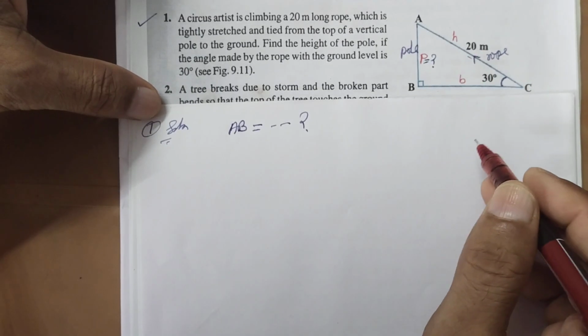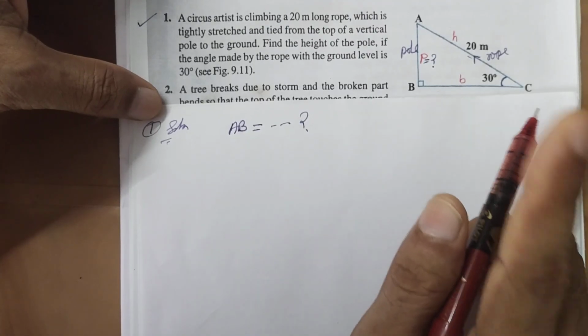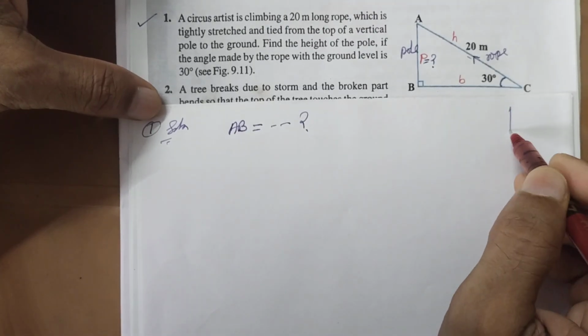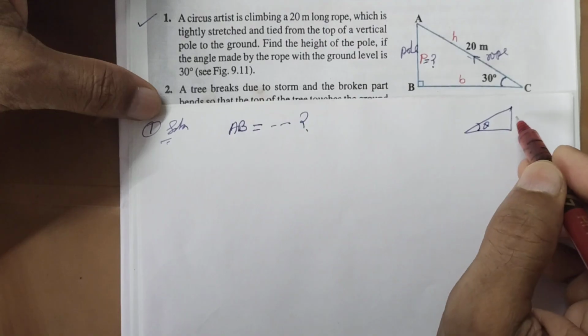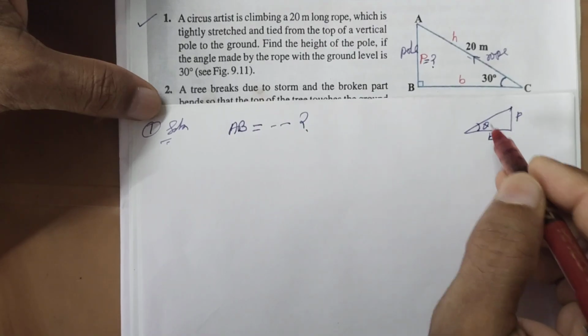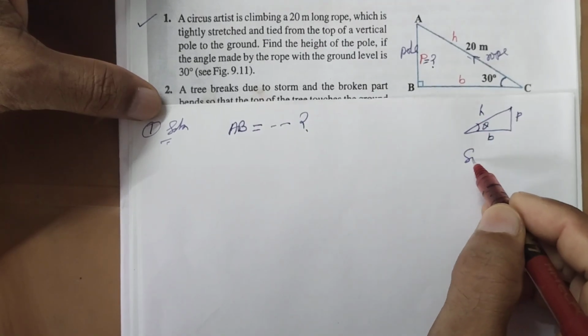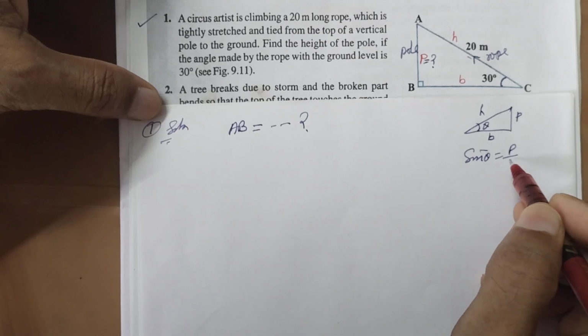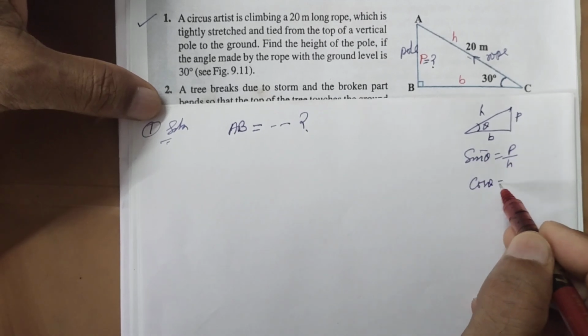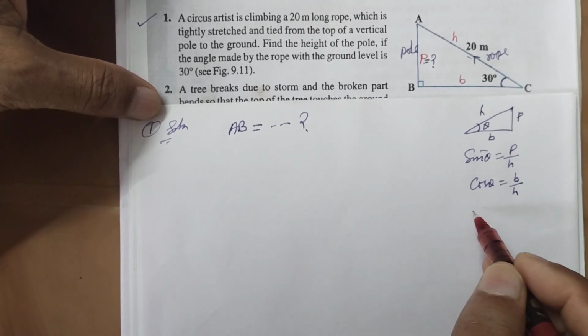You remember in this chapter you will use mainly sine, cos and tan. We know in any triangle, angle theta, opposite is perpendicular, near is base, and then hypotenuse, and only these three ratios you have to use. Sine theta is P by H, cos theta is B by H, and tan theta is P by B.